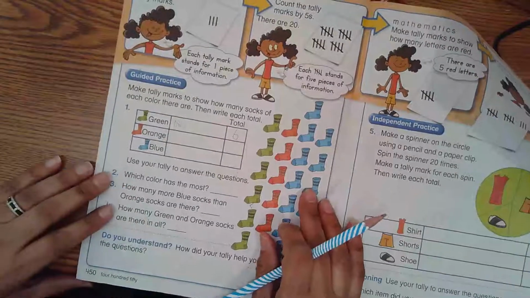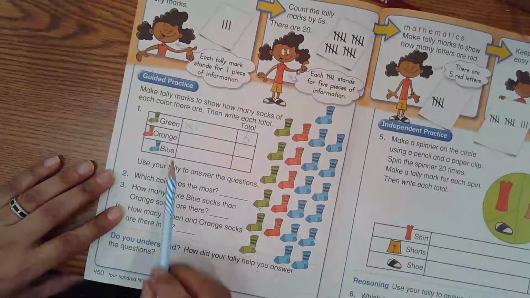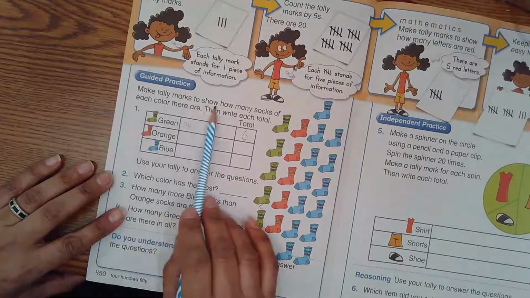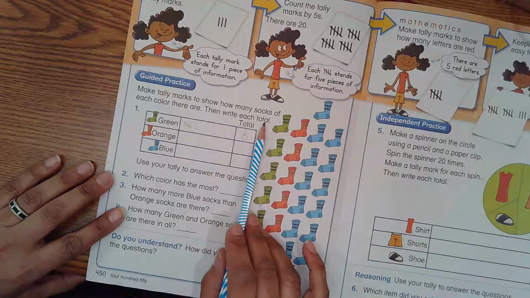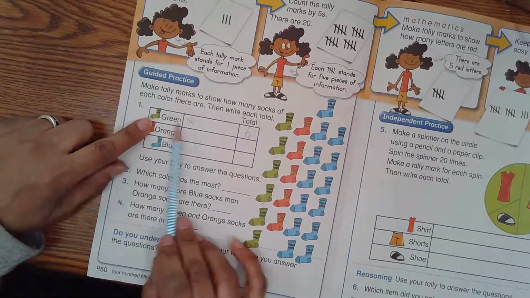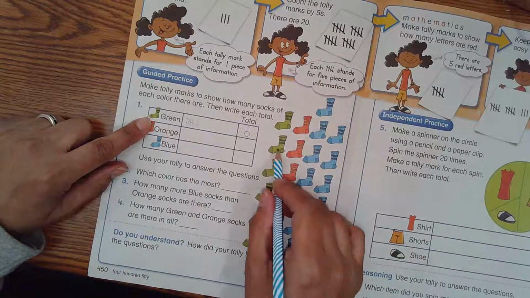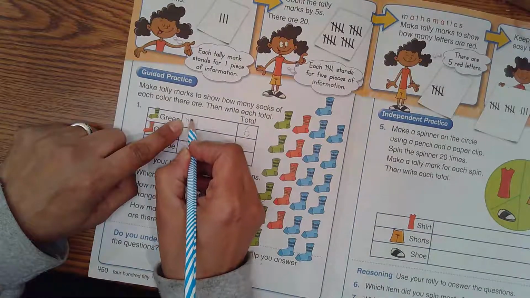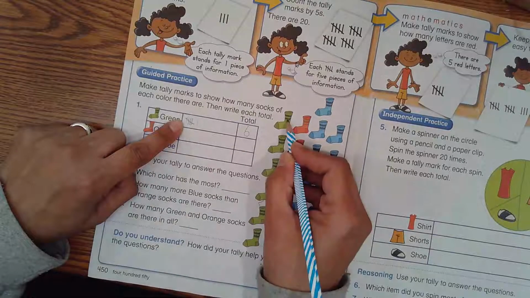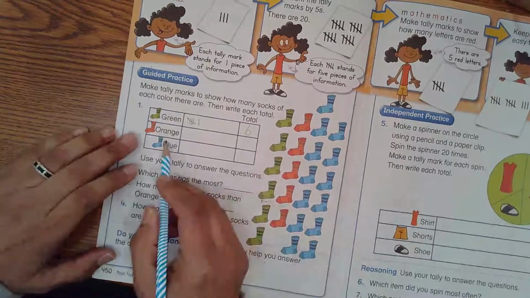Let's do that guided practice. All right. Make tally marks to show how many socks of each color there are. Then write each total. So green, the first one is done for you. Green, count 1, 2, 3, 4, 5. That's a group. So 1, 2, 3, 4, and that's 5. And one more. So total is 6. Let's go for the orange.